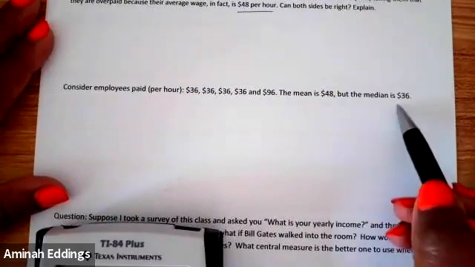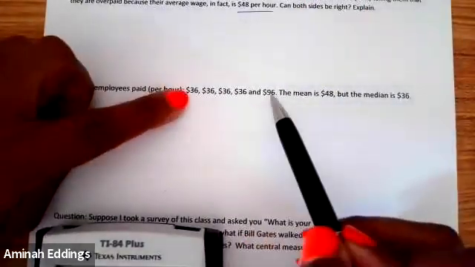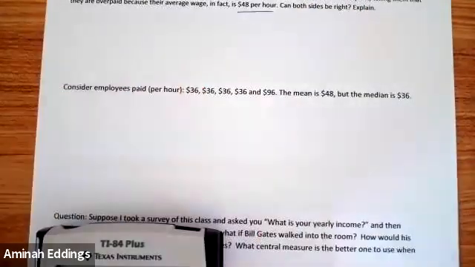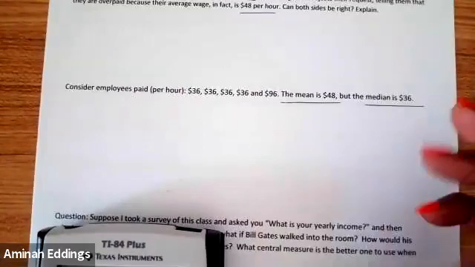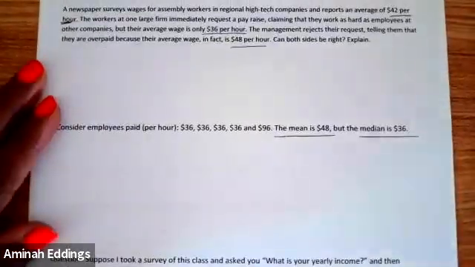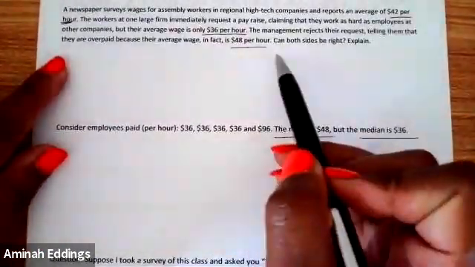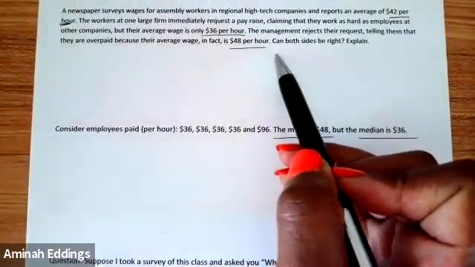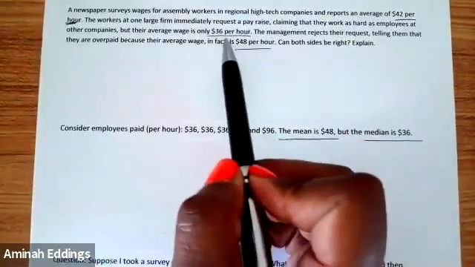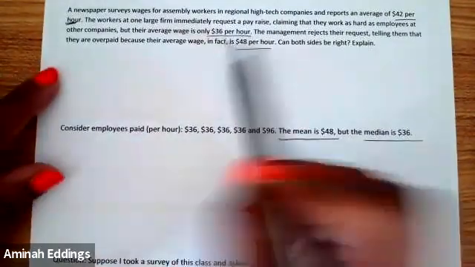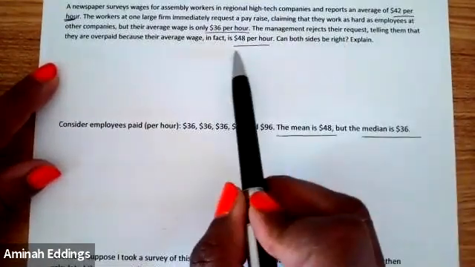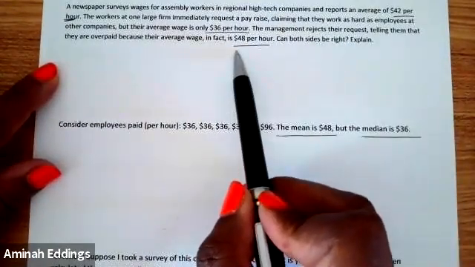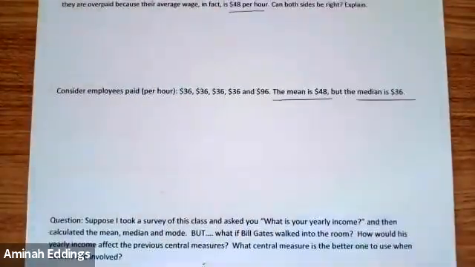We'll also see here that the median, we cross out until we get to the middle, the median is $36. Okay, so let's think about what was said up here. So the employees said, no, we're only getting paid $36 an hour. But then the management said, that's not right. You all are getting paid $48 an hour. So based on what we just calculated, can both sides be correct?